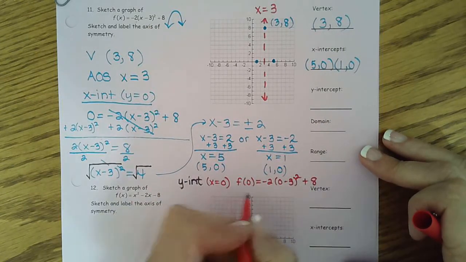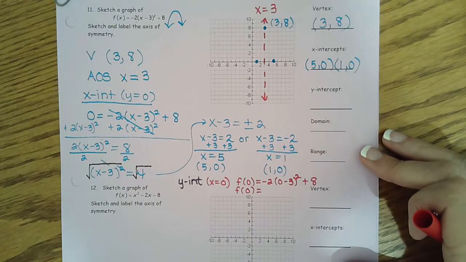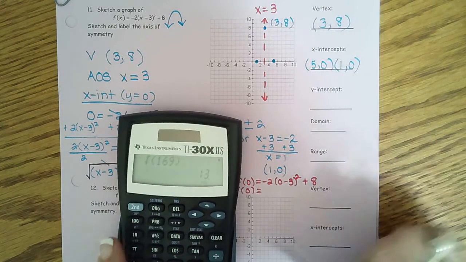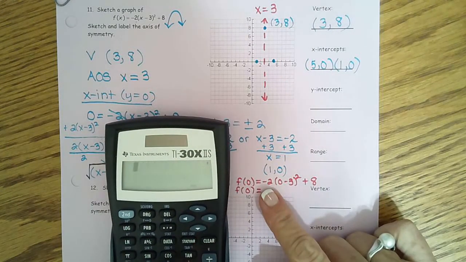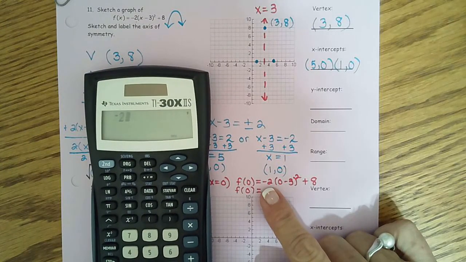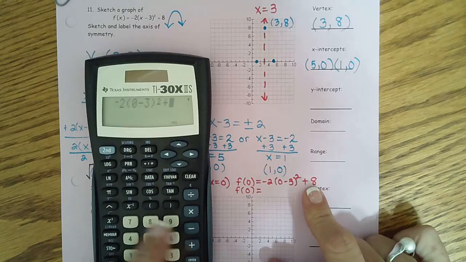And then my advice to you would be plug that into your calculator. I know it's probably something you can do in your head, but just to be safe, because it's a little messy. So to plug it in the calculator, we type negative 2 parentheses 0 minus 3, close your parentheses, hit your x squared, and then add 8.